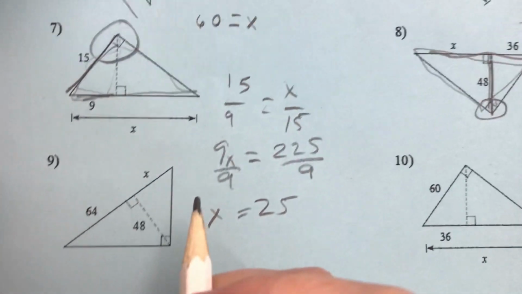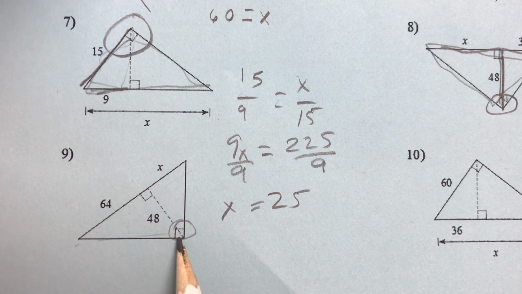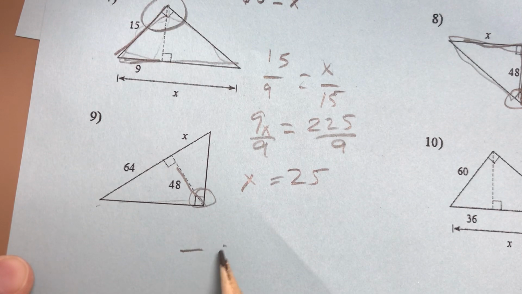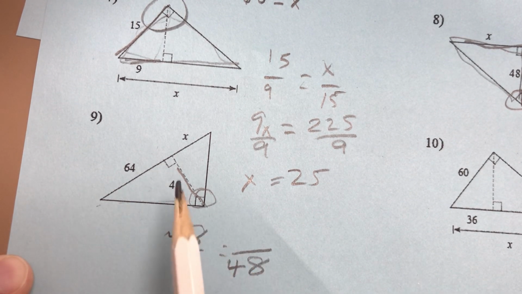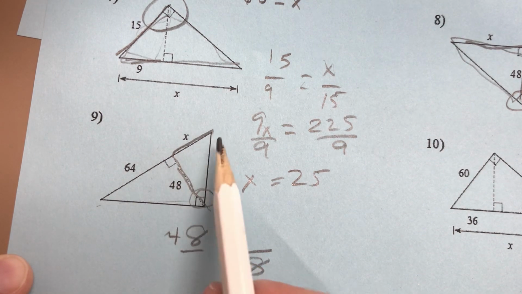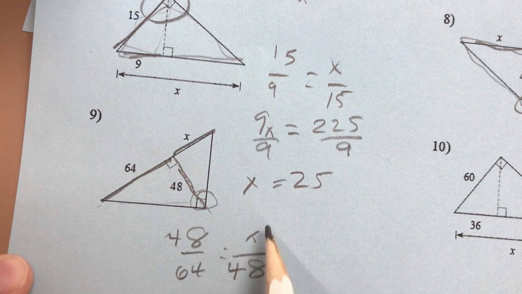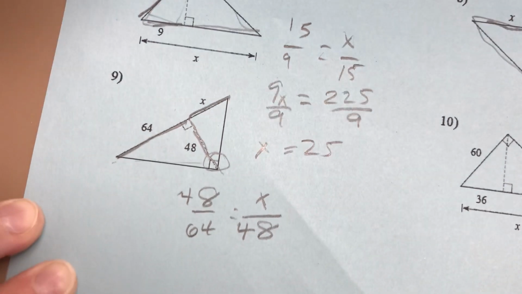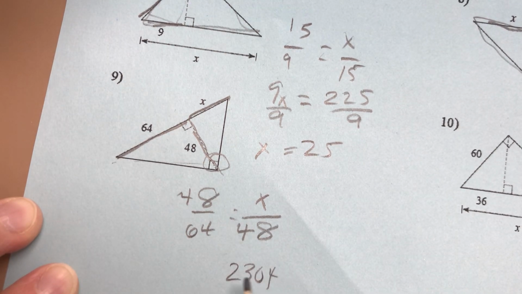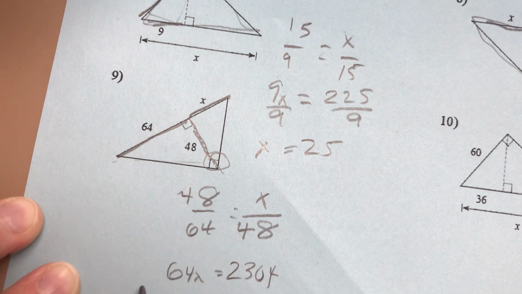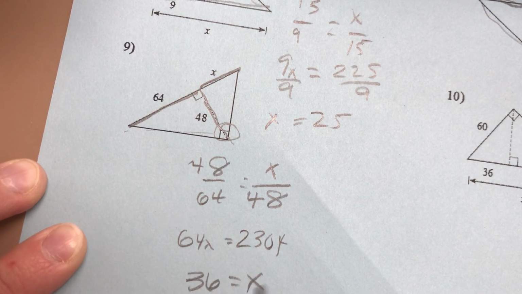Moving on to number 9, again, I find my large right triangle. There's the right angle, so 48 is the part that repeats. This is part of the small triangle and the medium triangle, so x and 64 are the other two pieces. 48 times 48 is still 2,304. I get 64x. When I divide by 64 on both sides, I end up with 36 equals x.